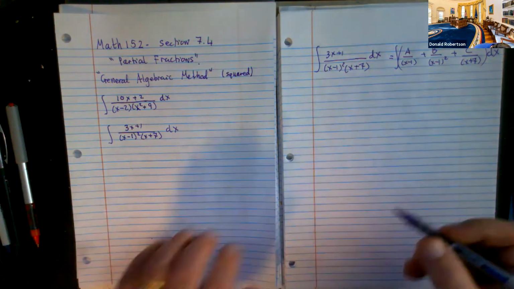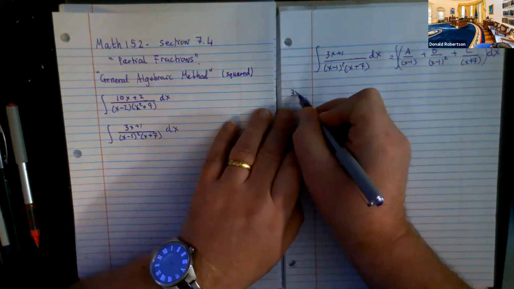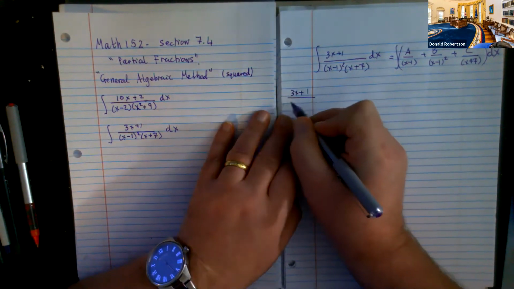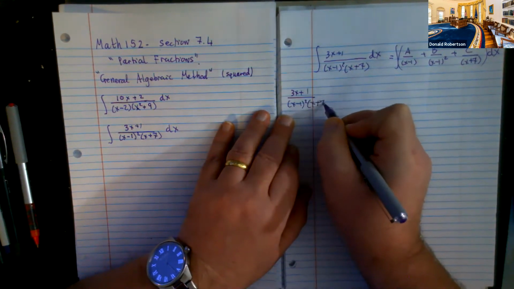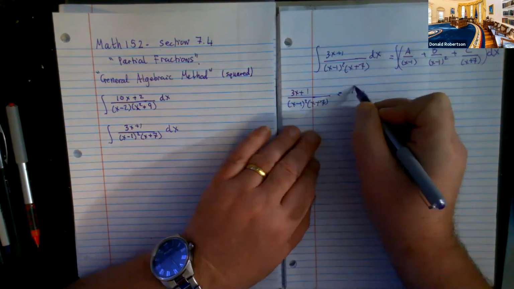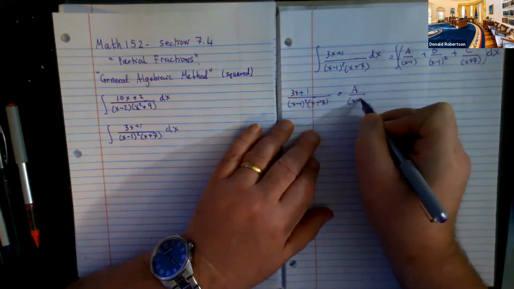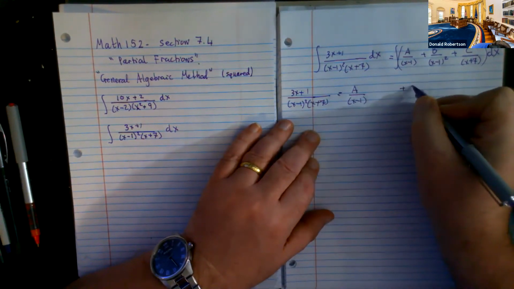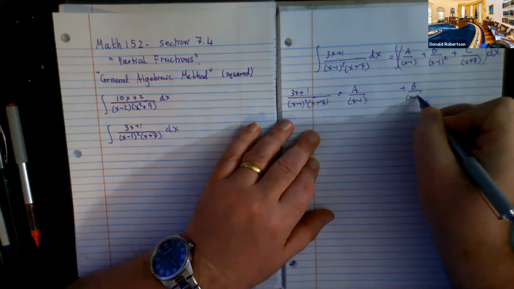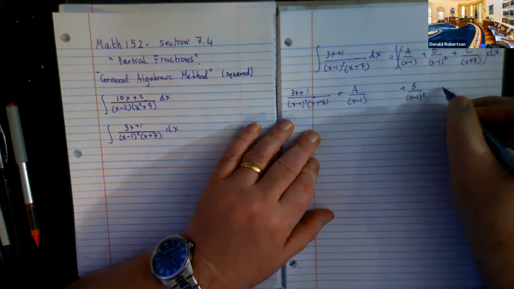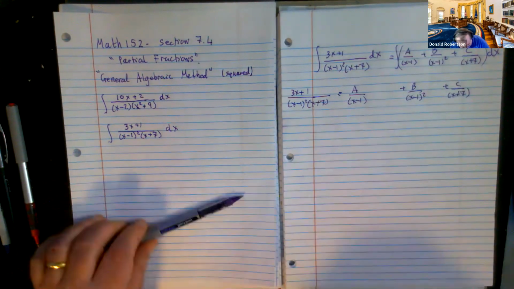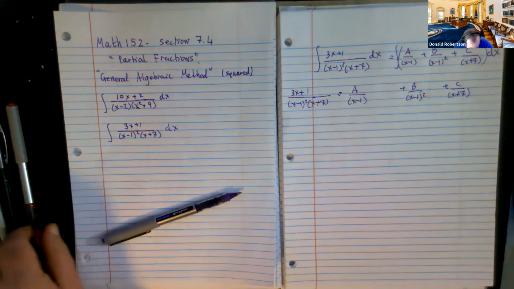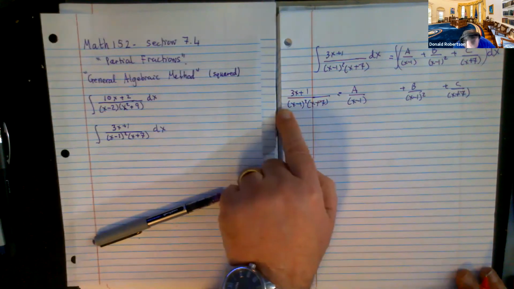So what I'm now going to do is focus on finding A, B, and C again. And the good news, if we can have any kind of good news, is it's the same process. So here are my fractions written out again. And I want to put them back together again, sharing this common denominator.